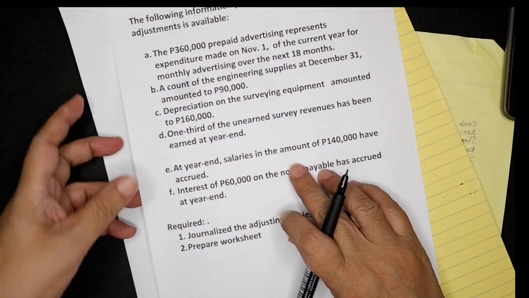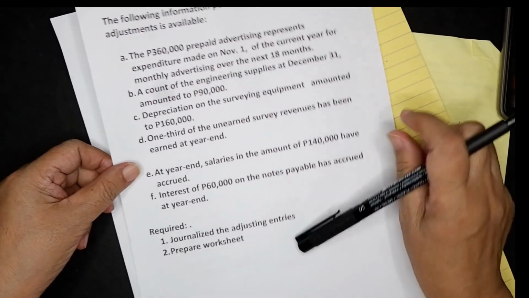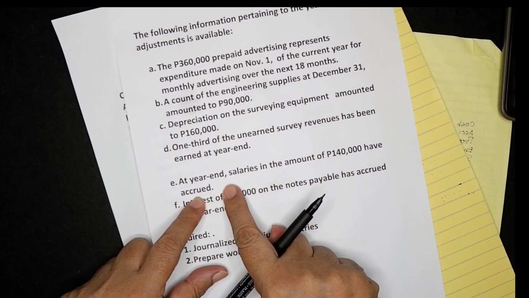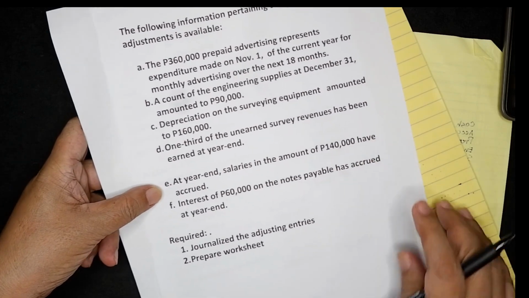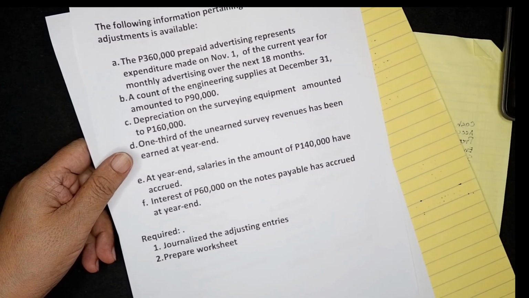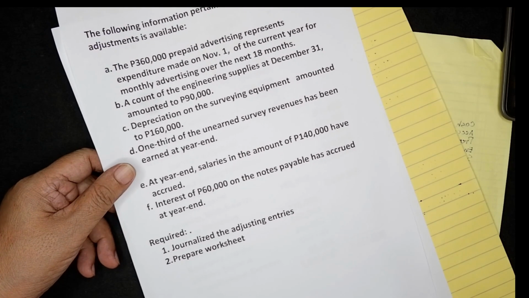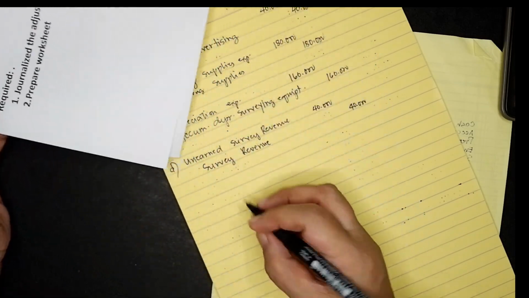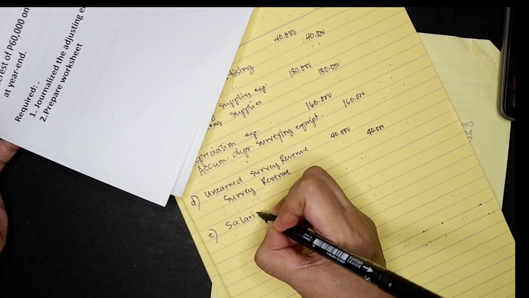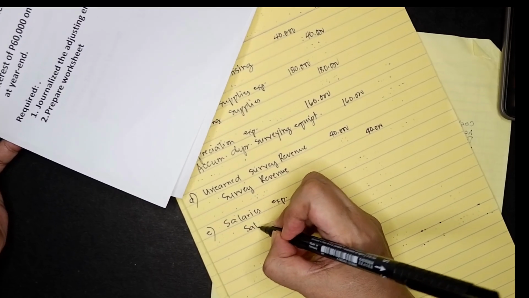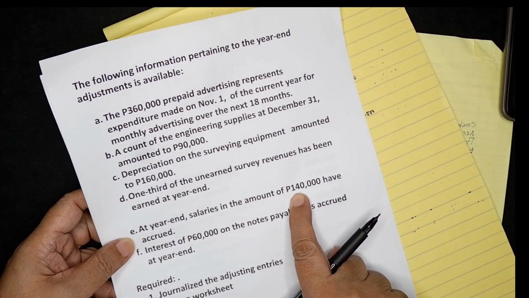Letter E. At year end, salaries in the amount of 140,000 have accrued. So this is accrued expense, and the adjusting entry to record our accrued expense is just to record the expense and the liability. So our entry, letter E, is debit salaries expense and credit salaries payable. How much is that? That is 140,000.